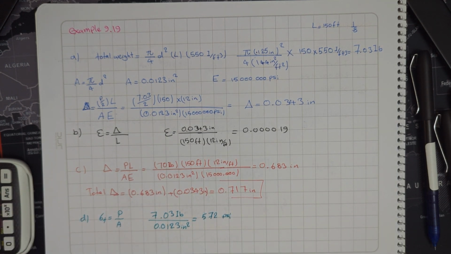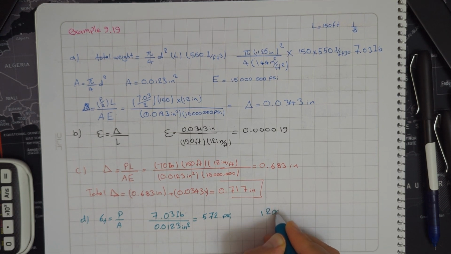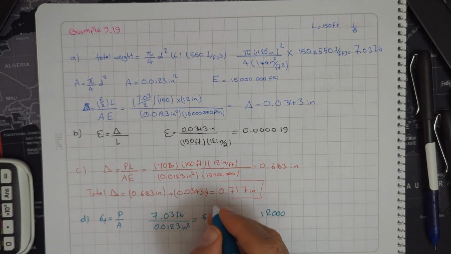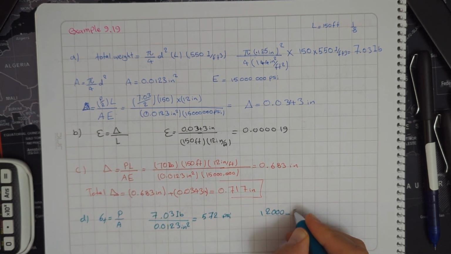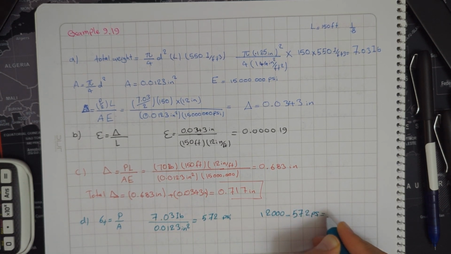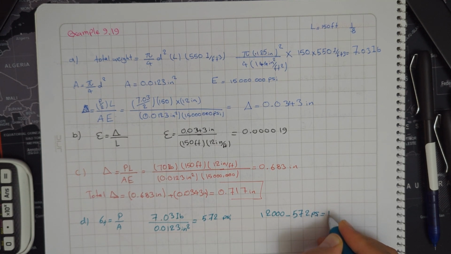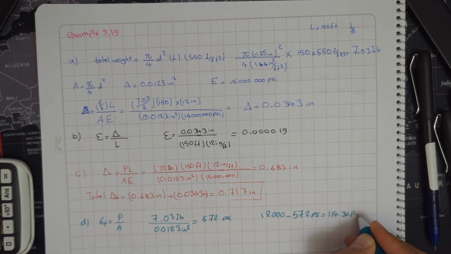All right, so the proportional allowable stress that remains to resist the P is 12,000 psi, as the question says, minus what we have here, 572 psi, equals 11,430 psi.